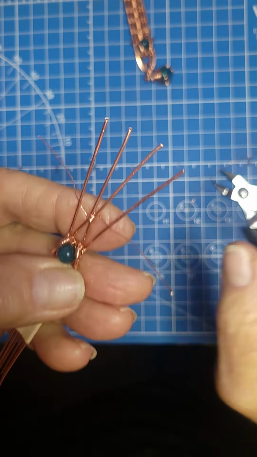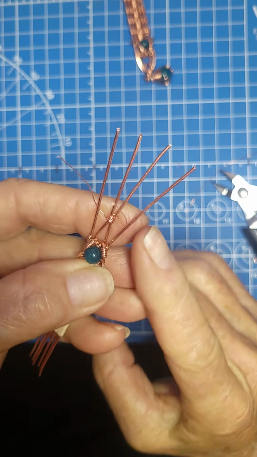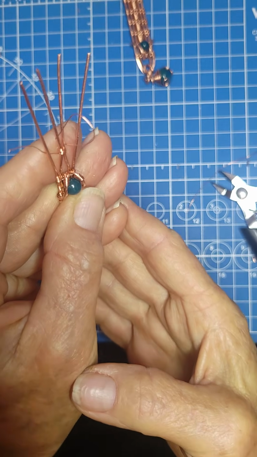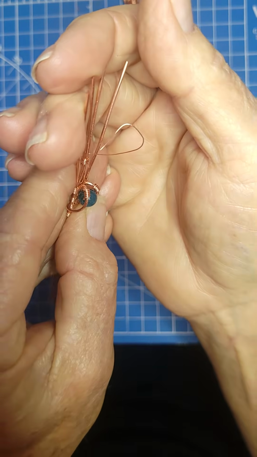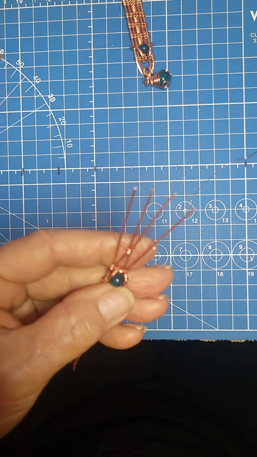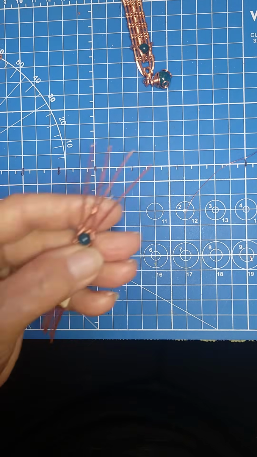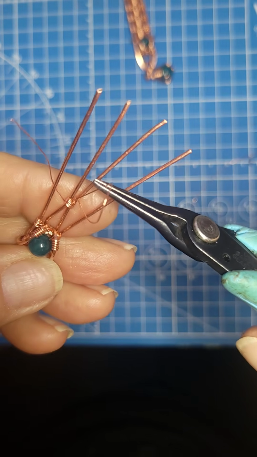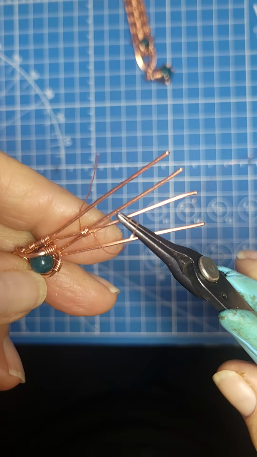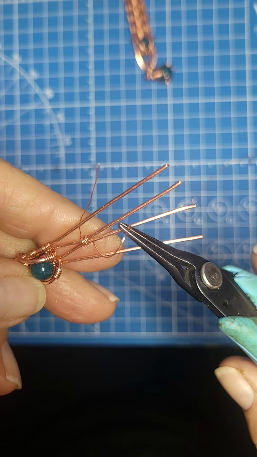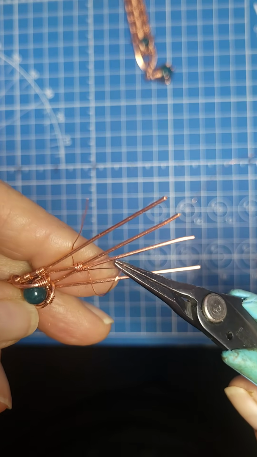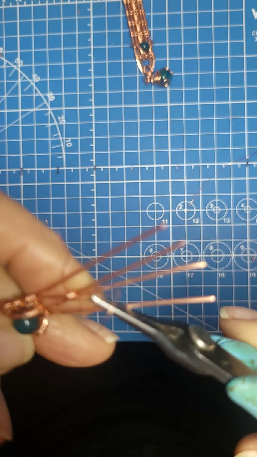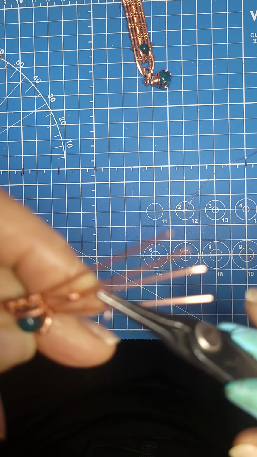I have a tutorial on this, called How to Hide Your Wire. I'm going to push that wire up, and make a question mark or loop in my wire. I'm going to get my pliers and feed this wire in that gap. Takes a little pushing. It's so hard to do this, you guys, under the camera.